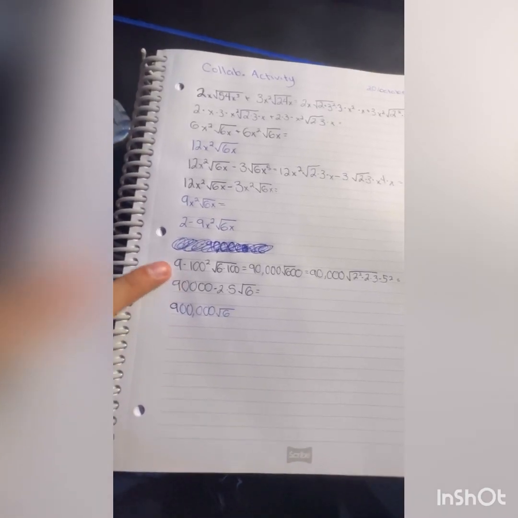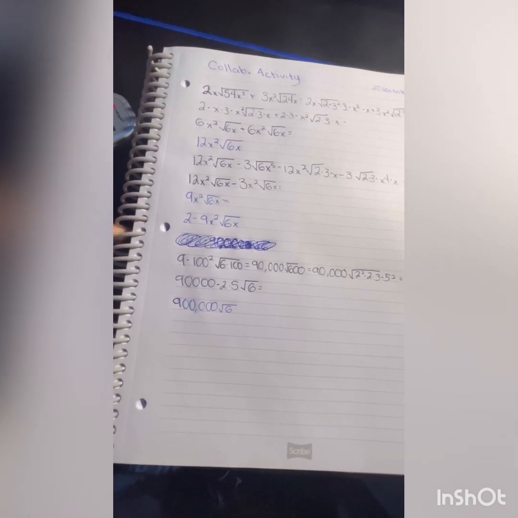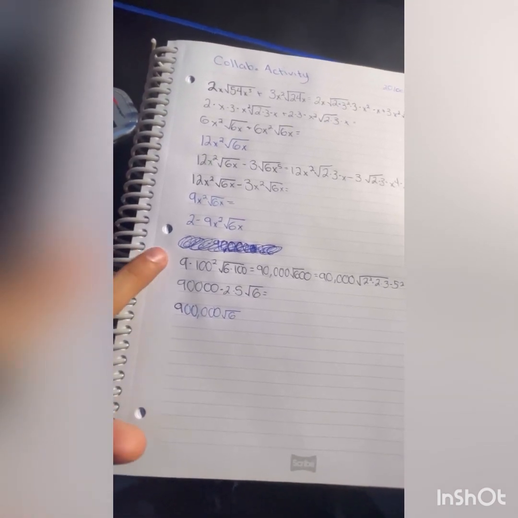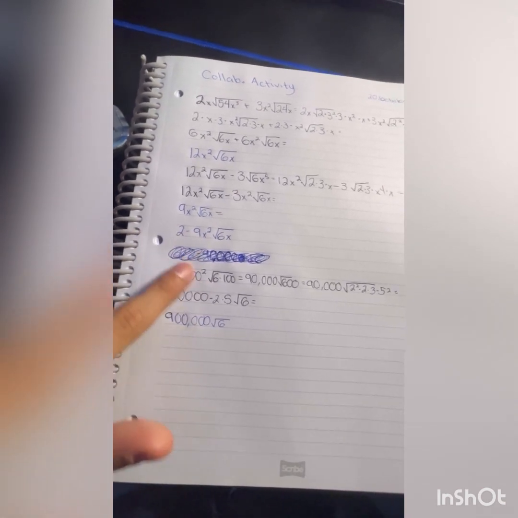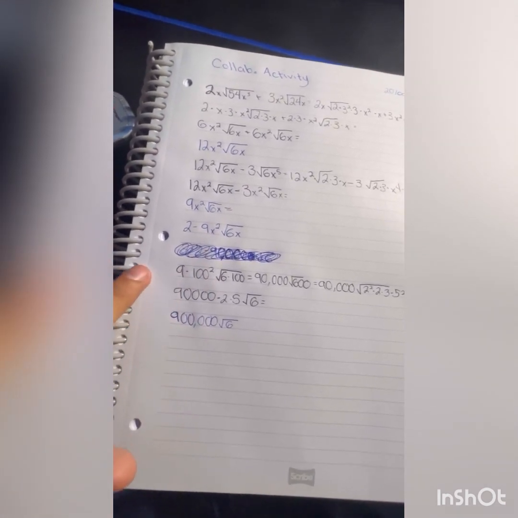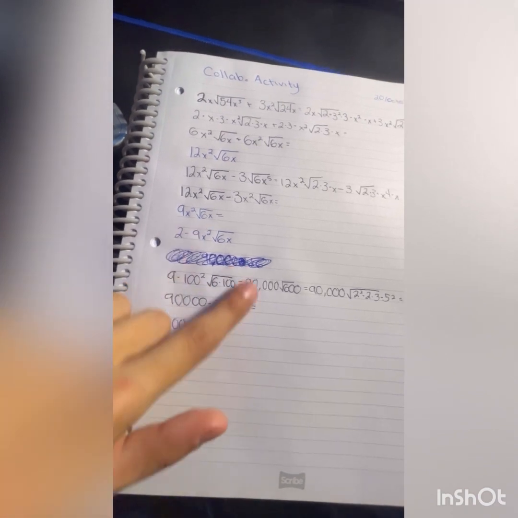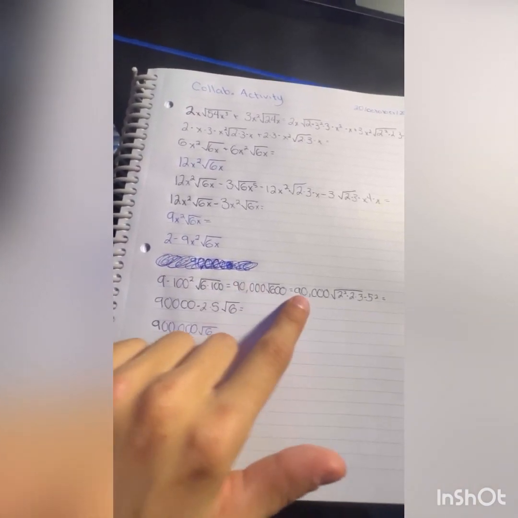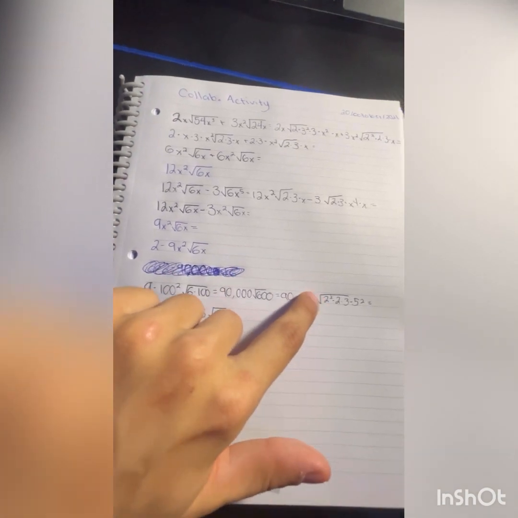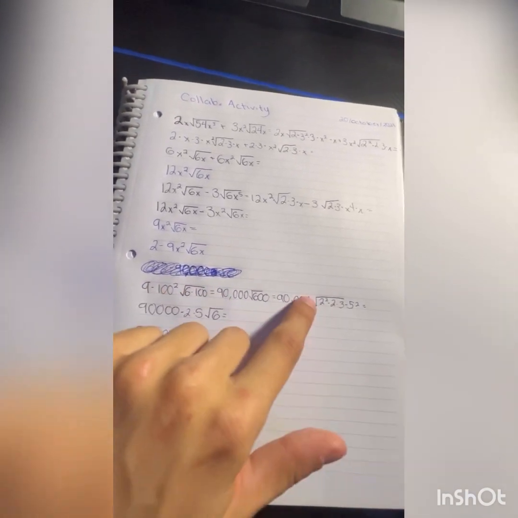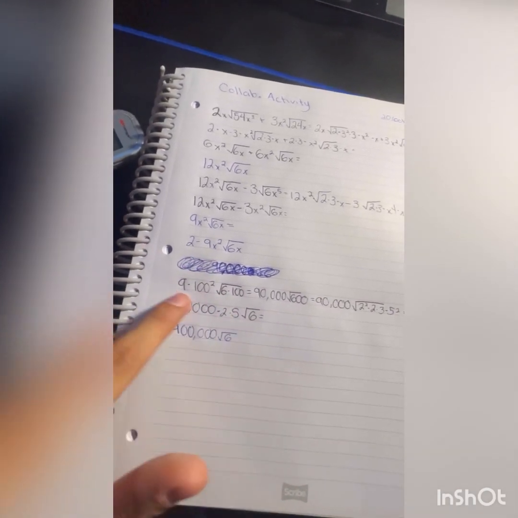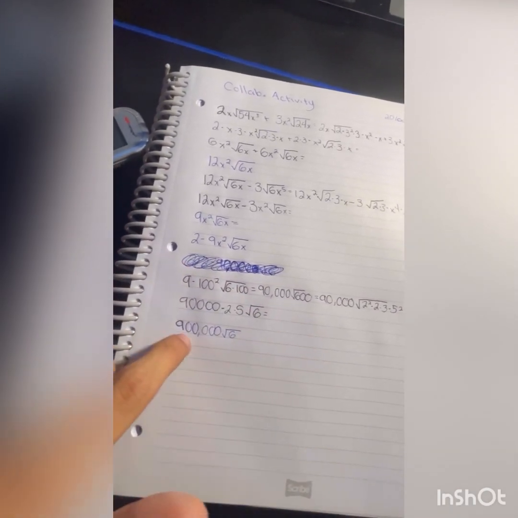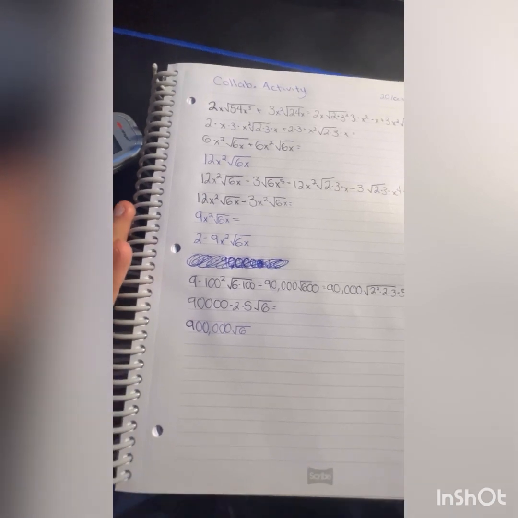And in the last part, I needed to change all the x by 100. First, it was 9 times x with an exponent of 2, so I changed it and put 9 times 100 with an exponent of 2. I get all this, so I simplified it, and here there's some imaginary 2, and I get out all the numbers that I could get out. I stayed with this, and I do the operation, and I stayed with 900,000 with a radical of 6.